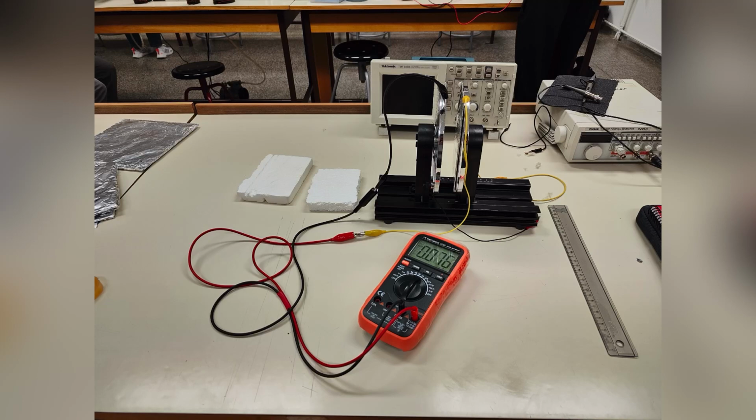This is my Physics 102 project, and it's about the effects of differently positioned dielectric materials on capacitance and the alteration in capacitance. Let's start. This is my setup here: a multimeter, the dielectric material, and the parallel plate system, and for the connection, crocodile cables.